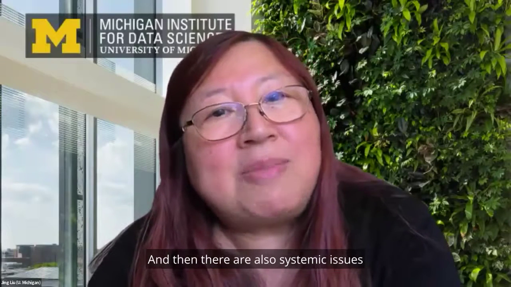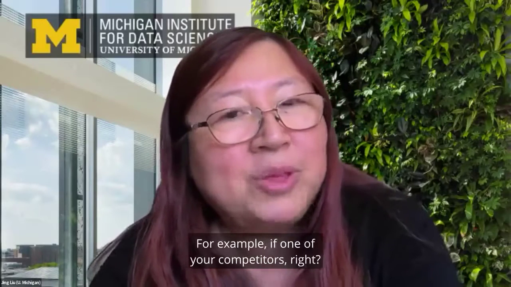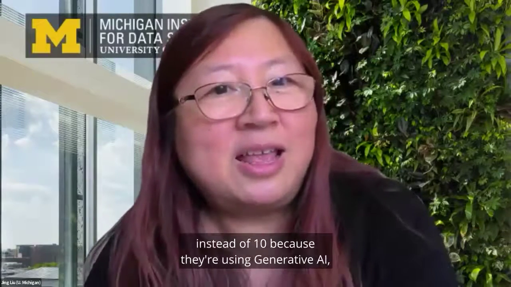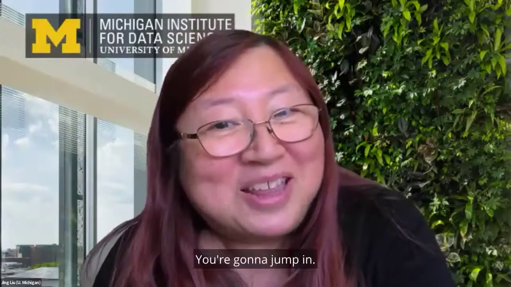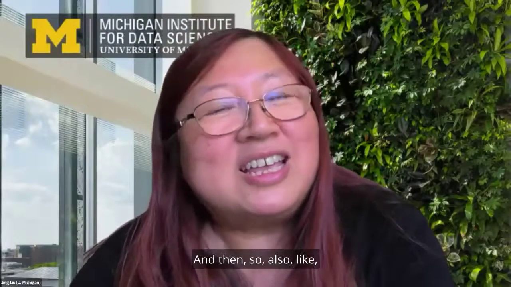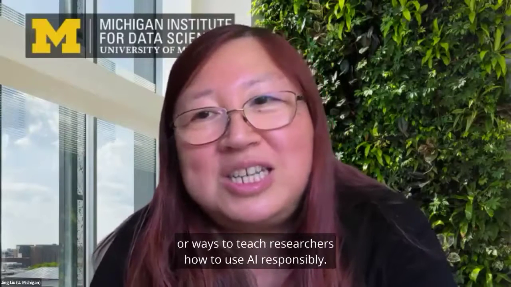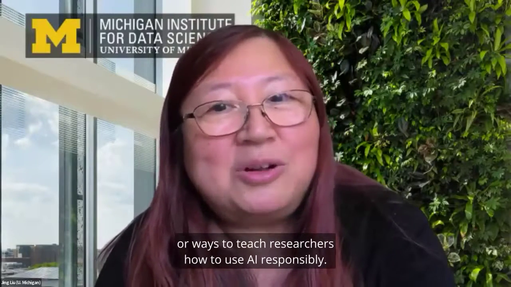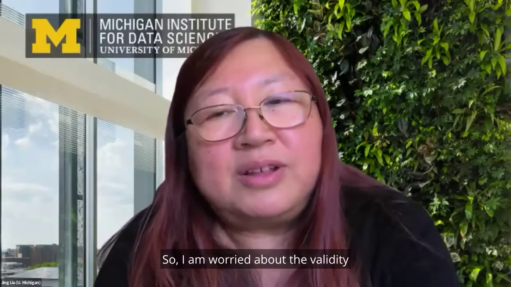And then there are also systemic issues, such as the pressure to publish in academia. For example, if one of your competitors suddenly is publishing 40 papers a year instead of 10 because they're using generative AI, well, what are you going to do? You're going to jump in. Publish 80 papers. Yes. Right. And also, there aren't a lot of uniform guidelines out there or ways to teach researchers how to use AI responsibly. So I am worried about the validity of research outputs in the near future.